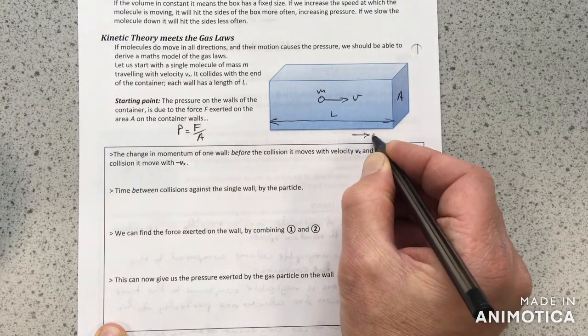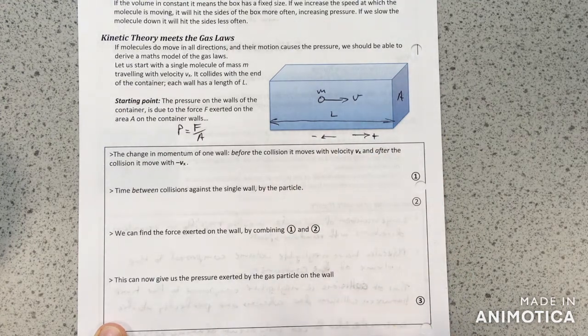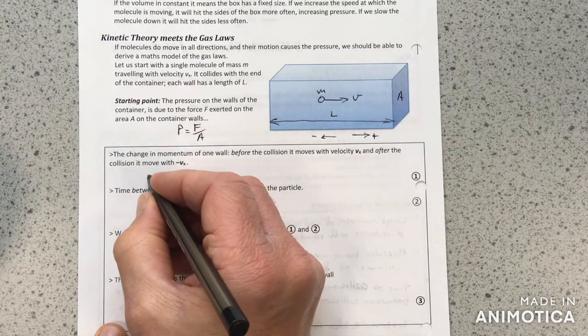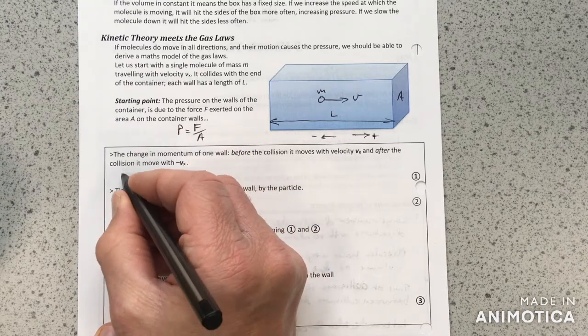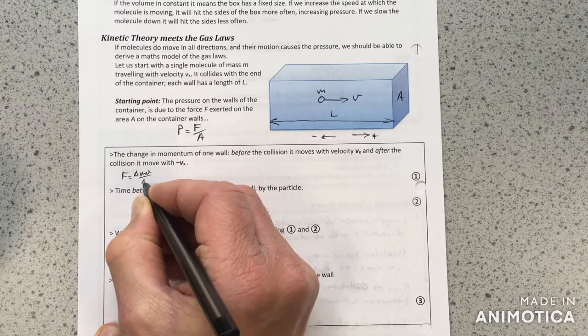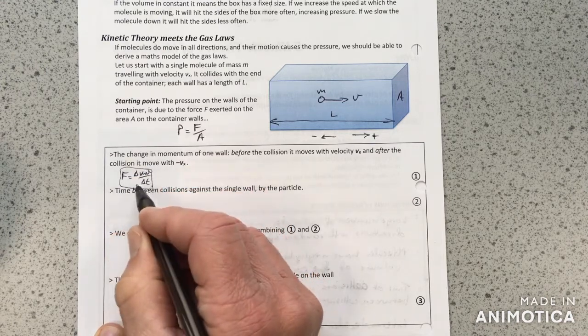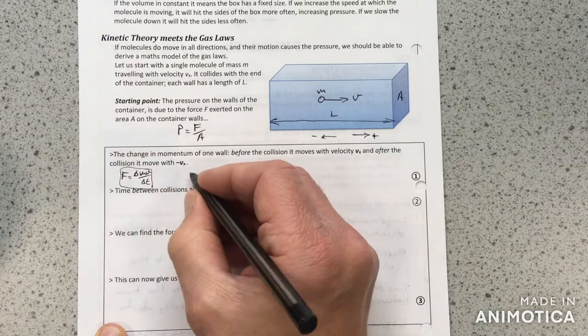So you might want to think of that as your plus, that's your minus, just like we have so far. So what we need for force is force equals change of momentum per second, or more correctly, sorry, rate of change of momentum. So that's our background thing.